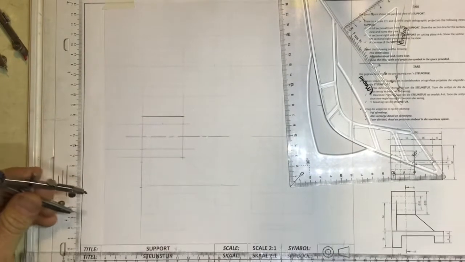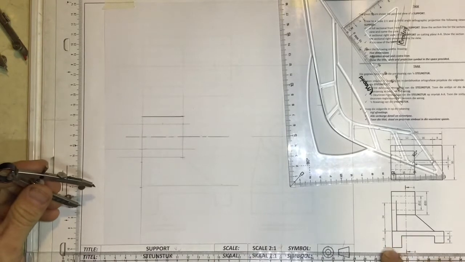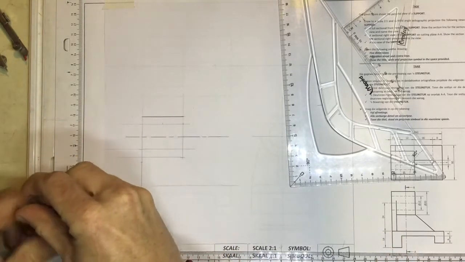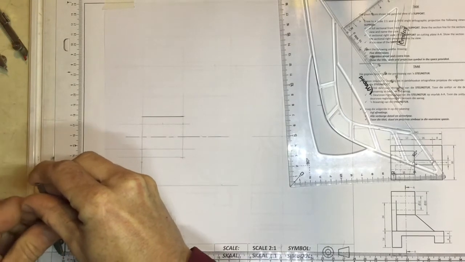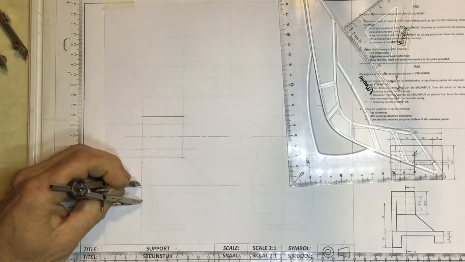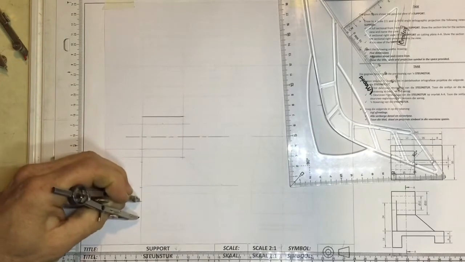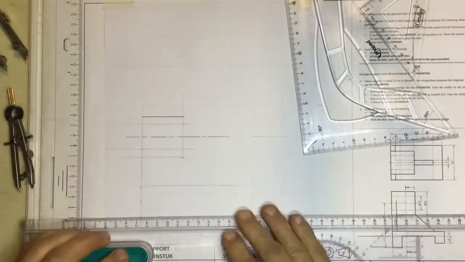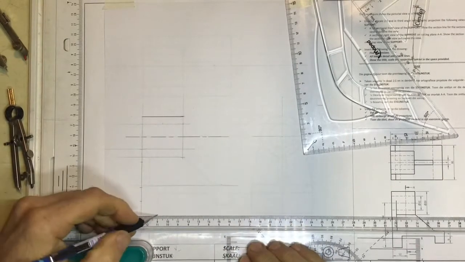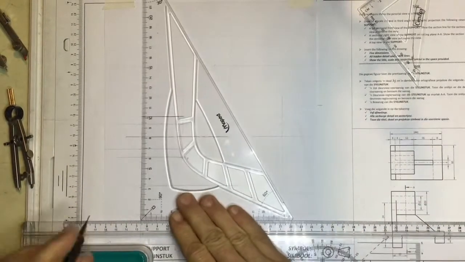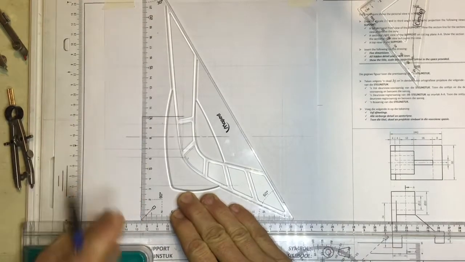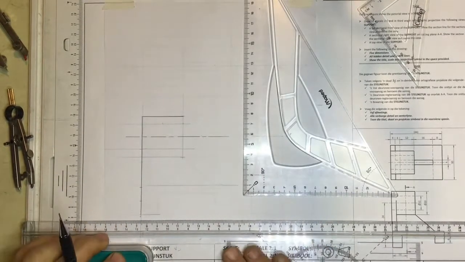Okay, once we've got the 24 millimeters coming down, it says 14 millimeters. Measure that off very accurately from my line over there. 14 millimeters and 14 millimeters over there. And I can draw in my line over there. And I can then draw in a line going from the top to the bottom of this thing.